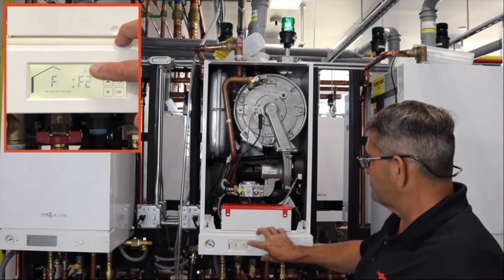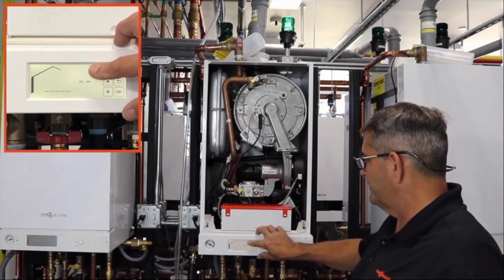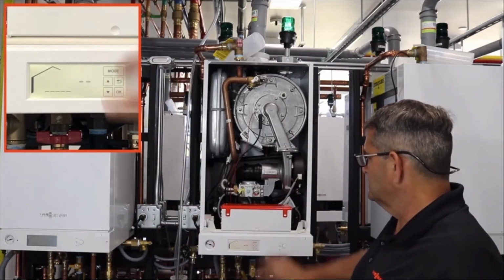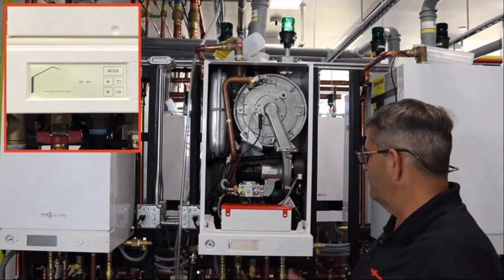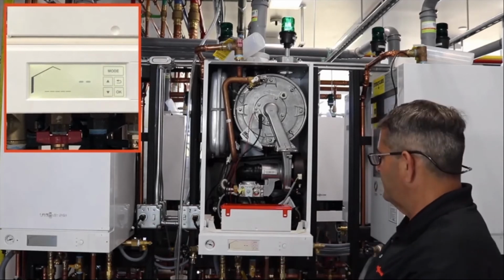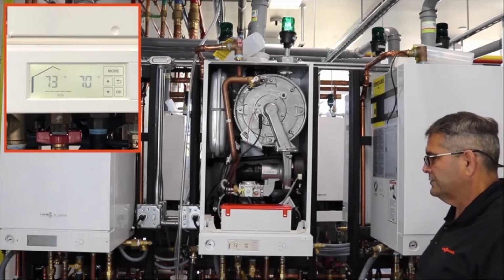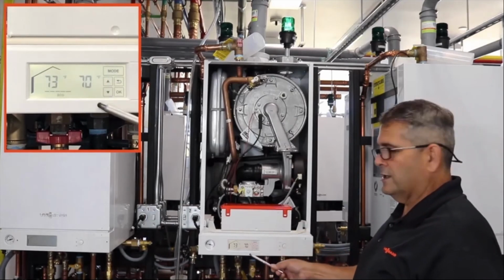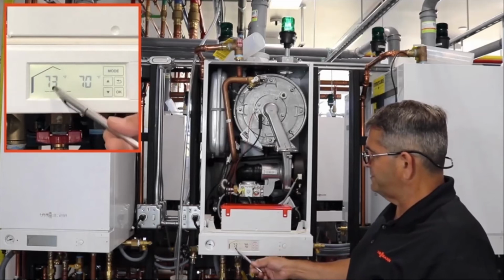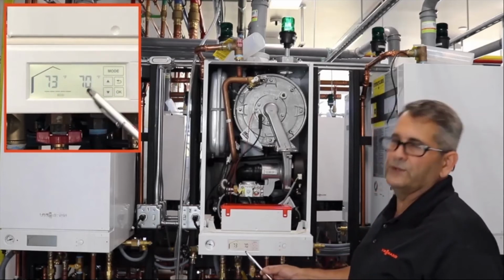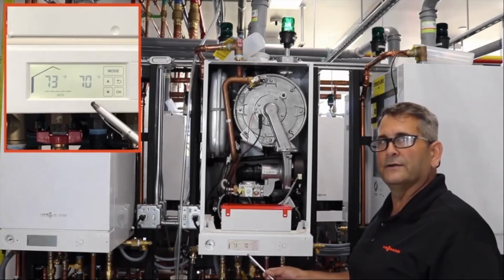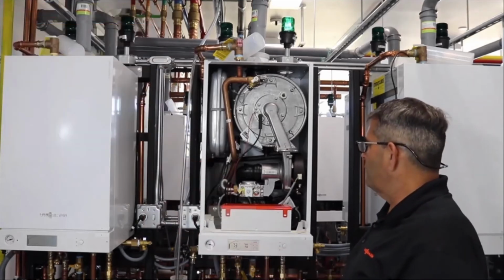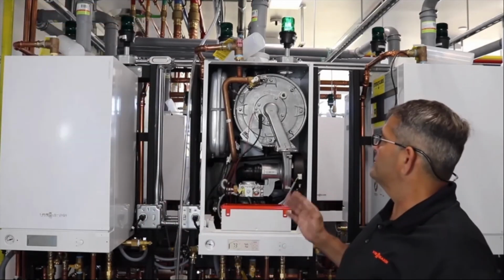So all we have to do is press and hold the R button. It resets. It will reboot. And let's see if we fixed the problem here. So now you can see the fault is gone. We're showing the inside temperature setting, as well as now we do have our outdoor temperature on here. So now we know the boiler's fixed and the boiler's up and running.